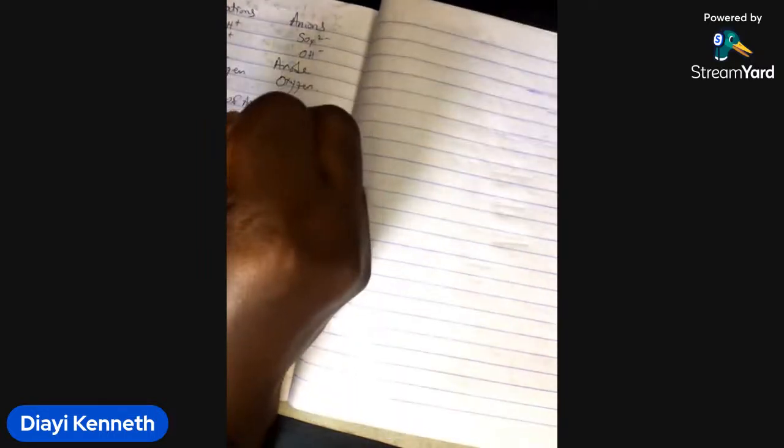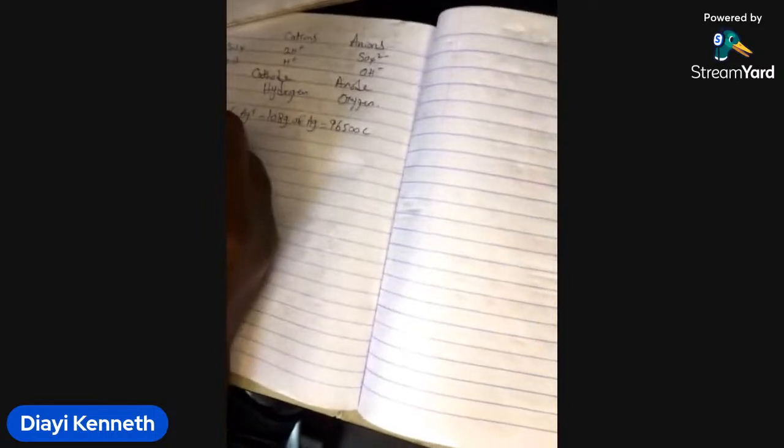So using the formula, 1 mole of Ag plus equals the relative molecular mass, 108 grams of Ag, equals Faraday's constant, 96500 coulomb. Now we'll go back to the question. What was given? They said we should find the mass deposited. Q equals IT.